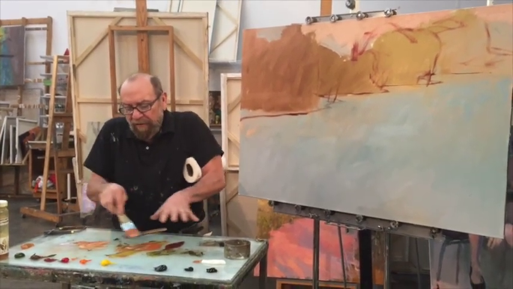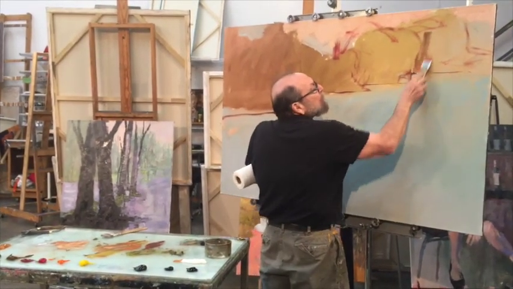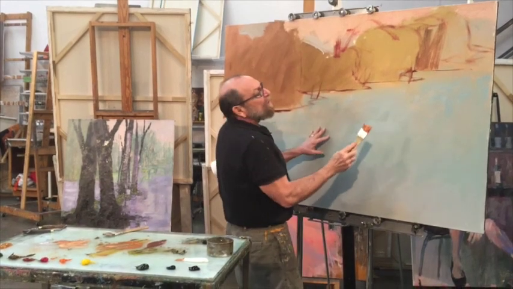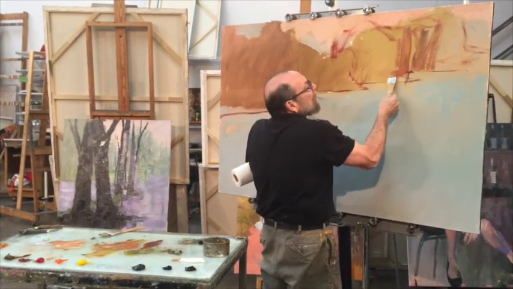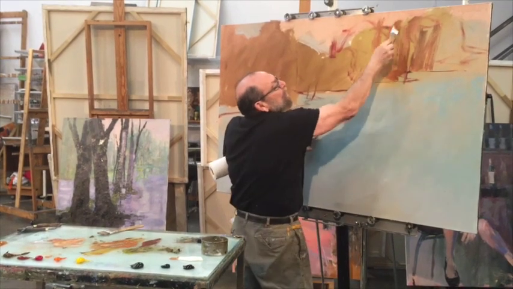So I've got different values of that color and that hue mixed in, and I'm going to start with a push stroke and just see the color in its value. And I'm going to ignore that drawing that I did, because I want it to be darker than the sky.